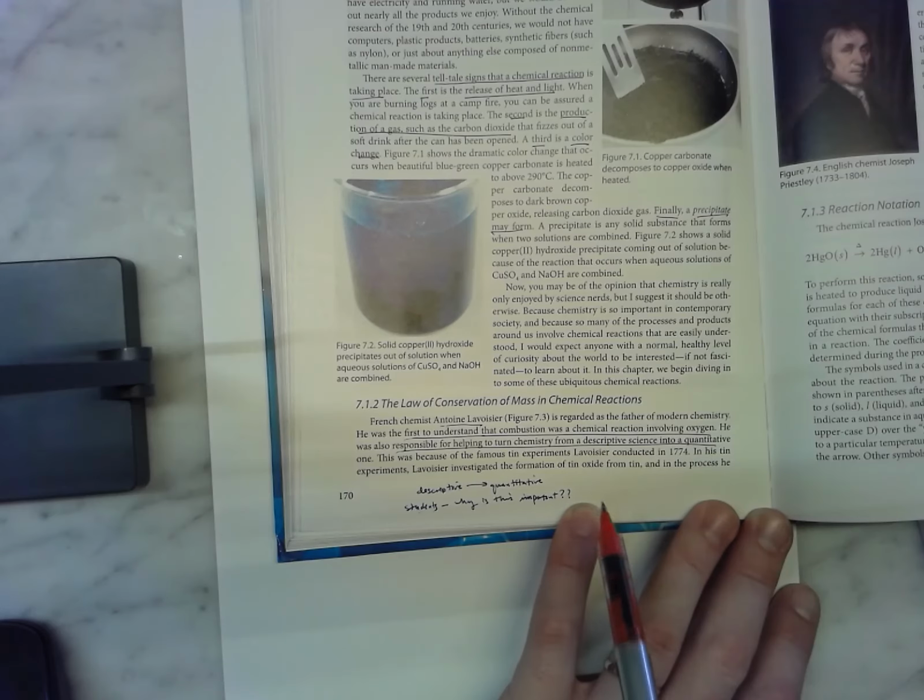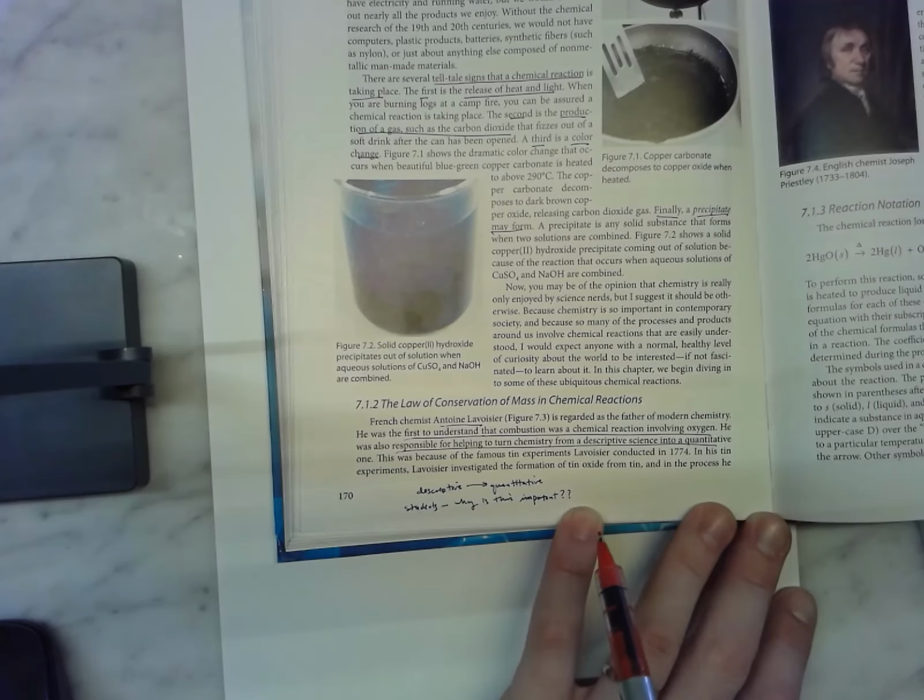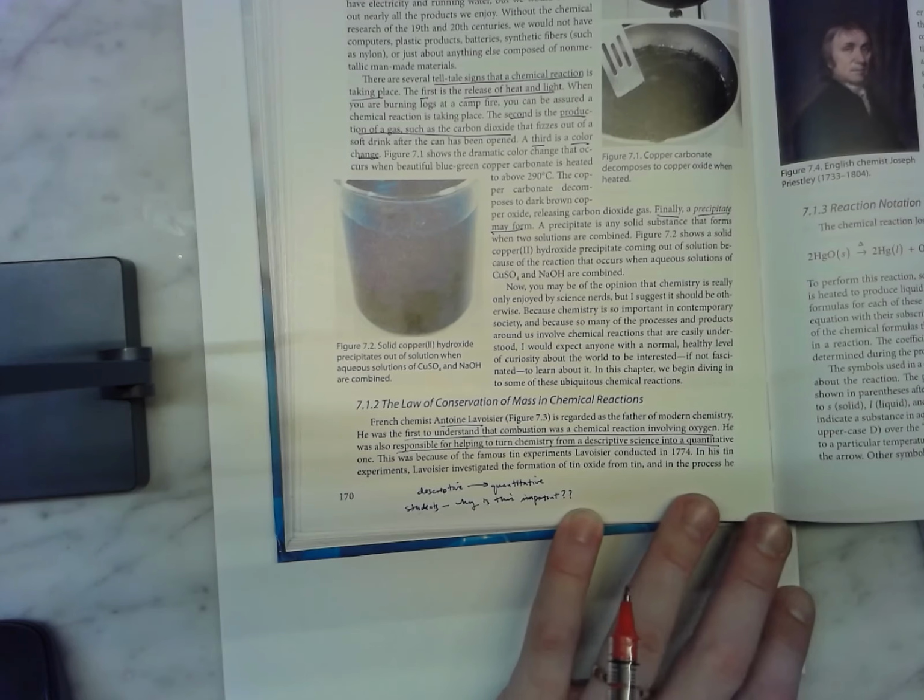So what does that mean? It means that they're no longer just describing things. They're not saying, these goofy names and this is what the color change is. All right, we know that when tin is exposed to this, it forms the gray and it absorbs the life force and now it's green. That's just describing the color change.